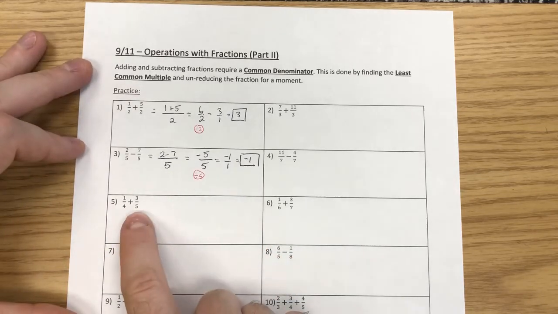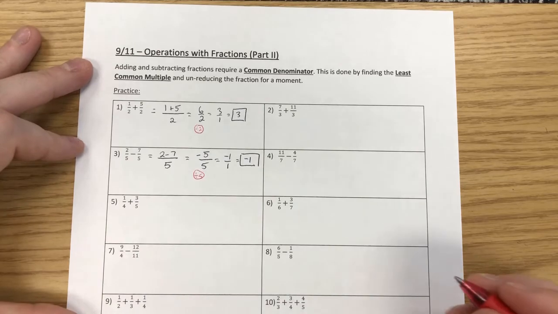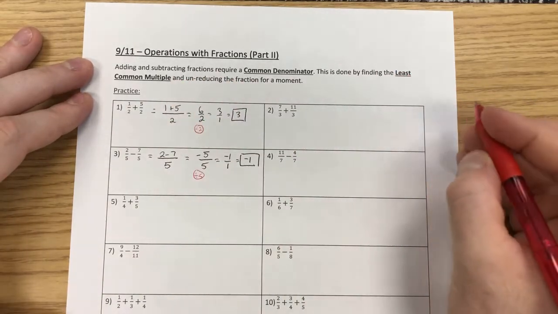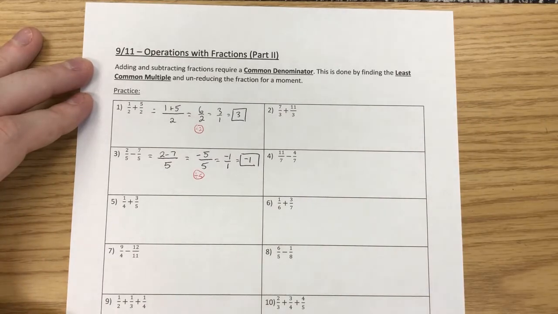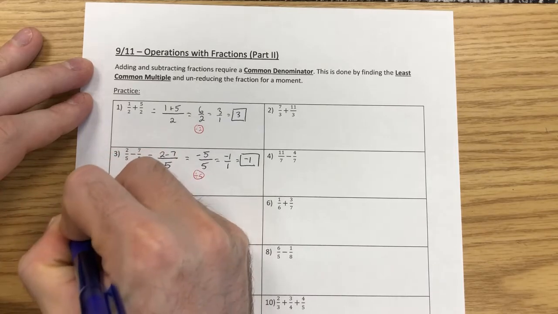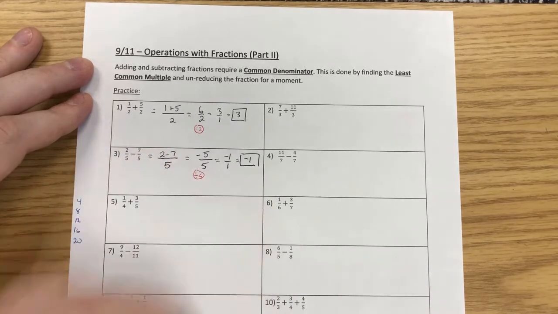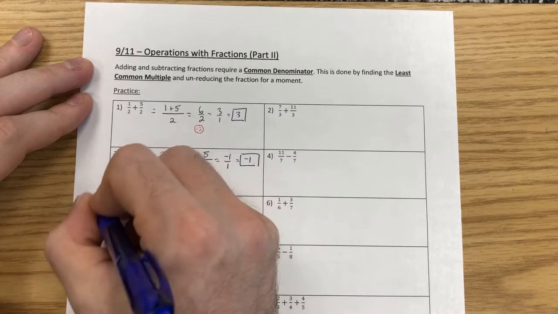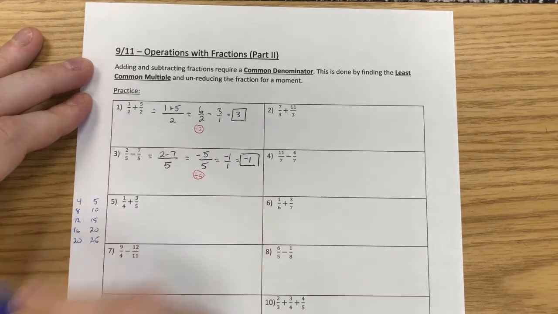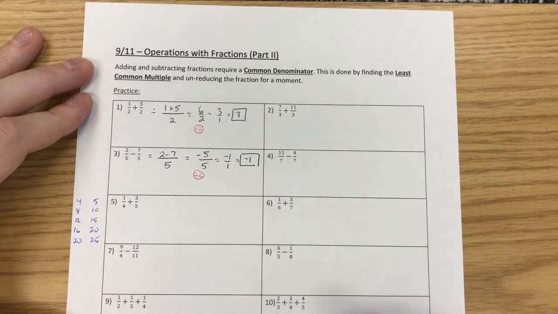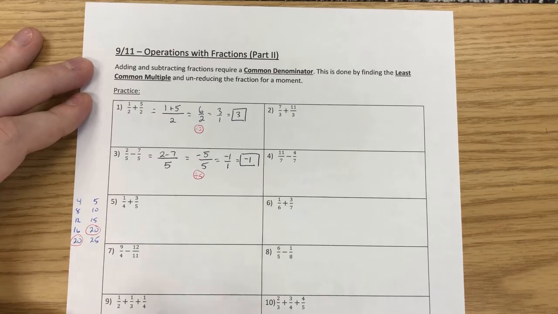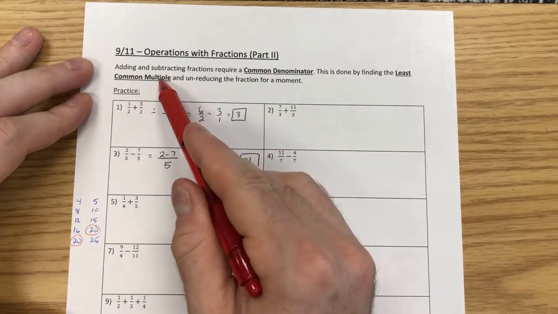Now, with the next one where we have a 4 and a 5, when we say least common multiple, what we're doing is we're counting by iterations or multiples of that number. I go from 4 to 8, 12, 16 to 20. With 5, I go 5, 10, 15, 20, 25, and I try and find a common number in both lists. And so that tells me a common multiple.